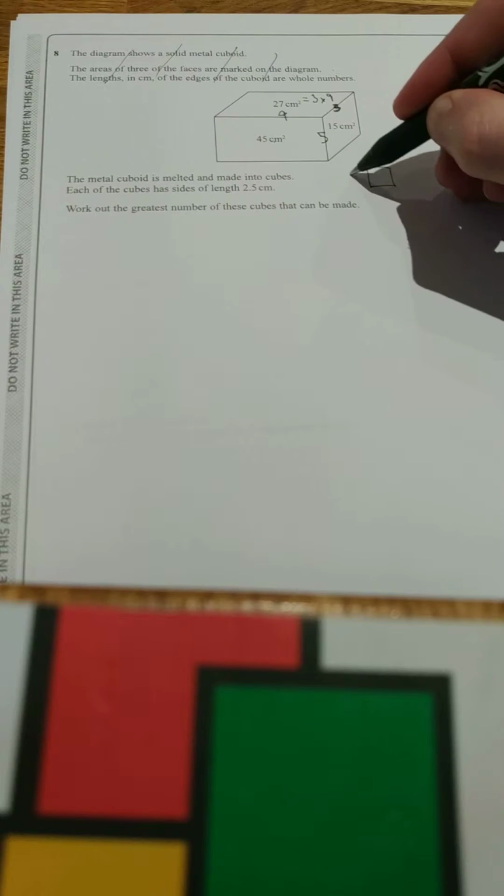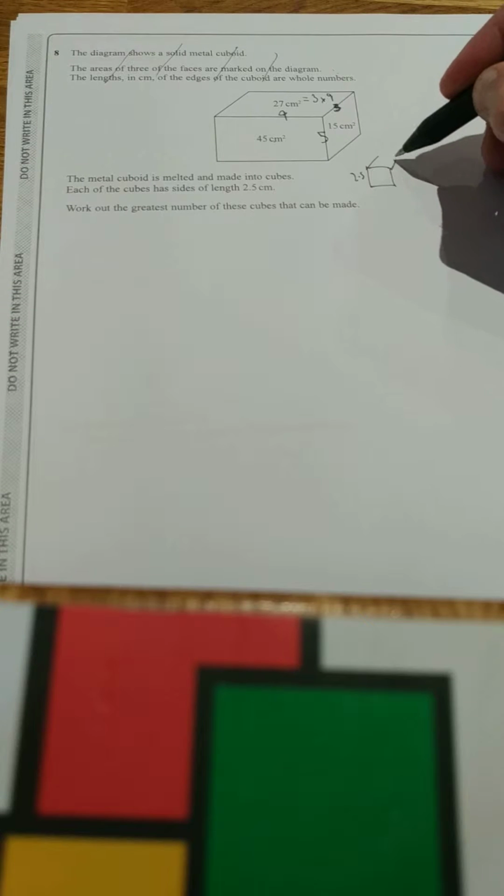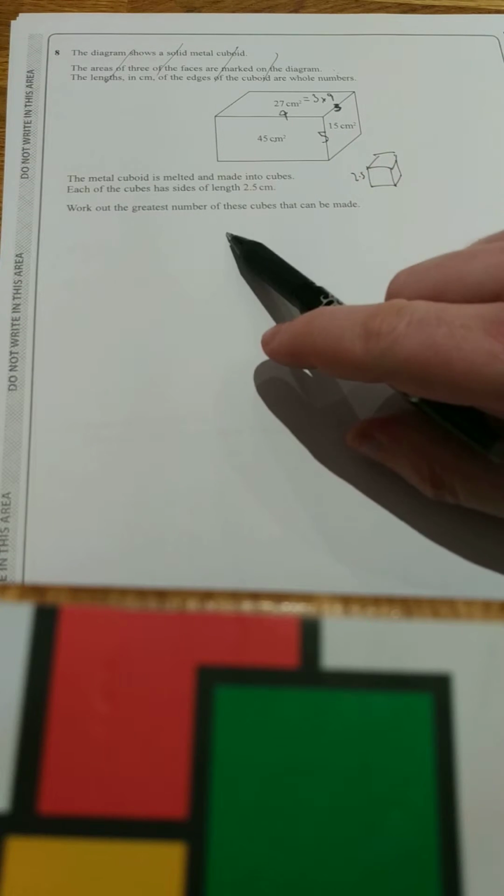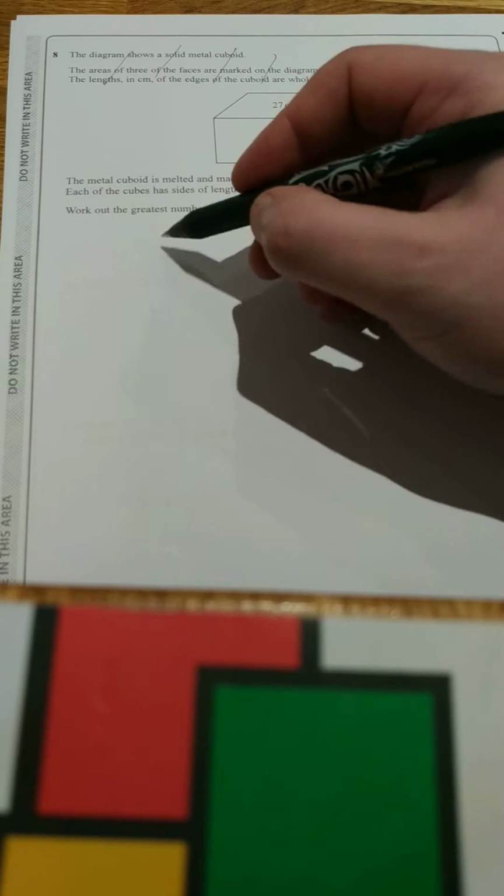The metal cuboid is melted and made into cubes. Each cube has sides 2.5. Work out the greatest number of cubes that can be made. So they're melted. They don't have to fit in, they have to be melted. So let's work out the volume of the big cuboid then.